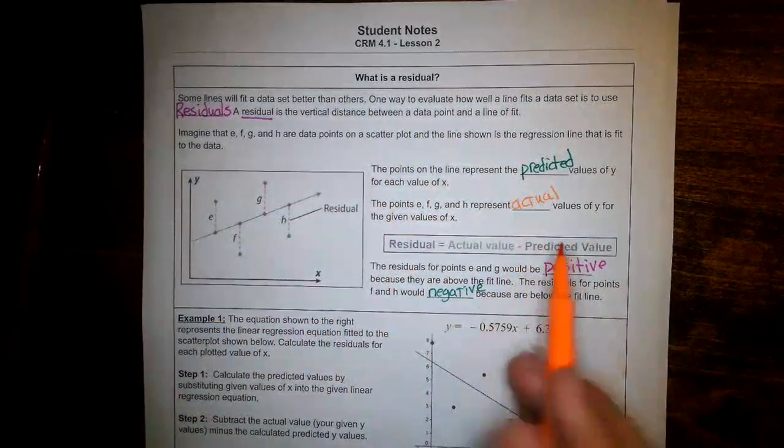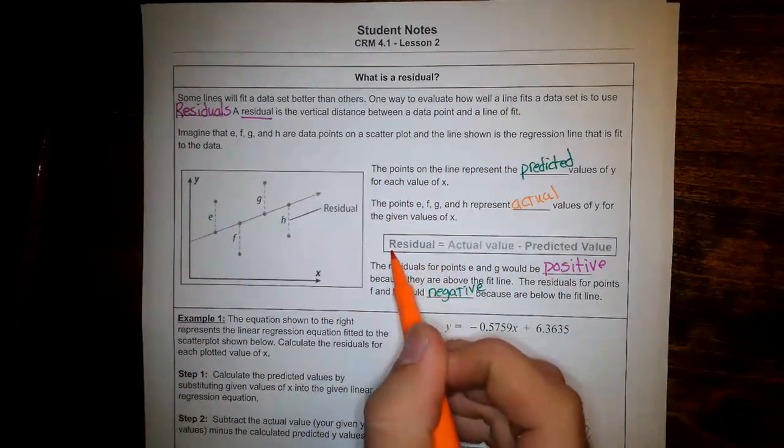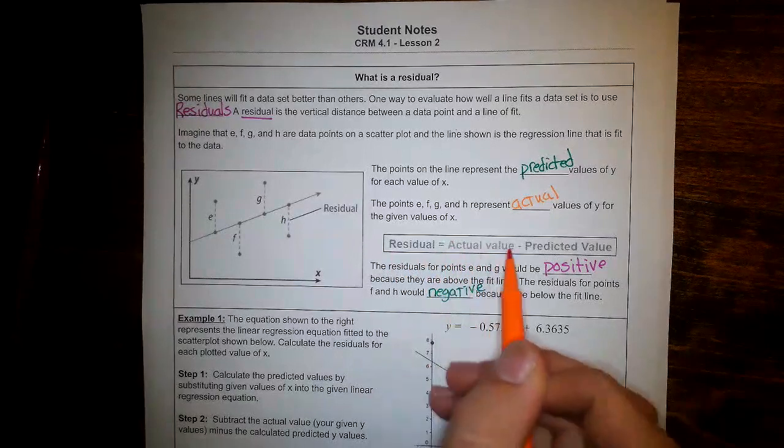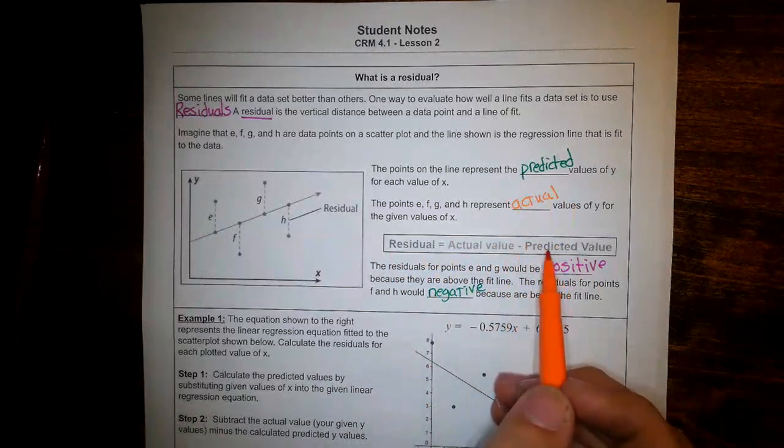There's an equation for finding the residual, and it's a two-part step you'll see in the example. To find the residual, we're going to take the actual value, this guy right here, and subtract the predicted value.